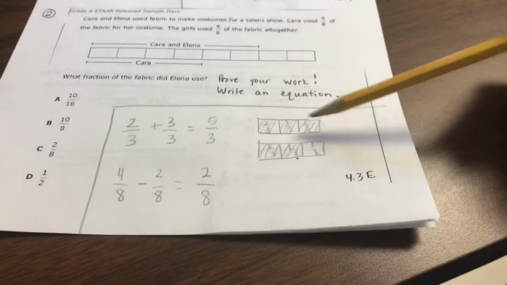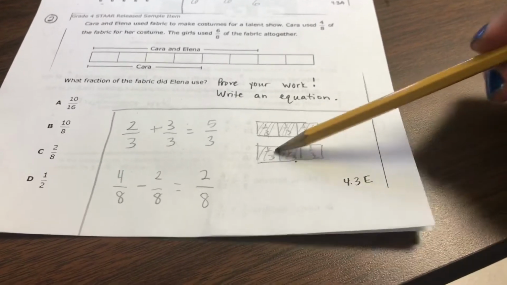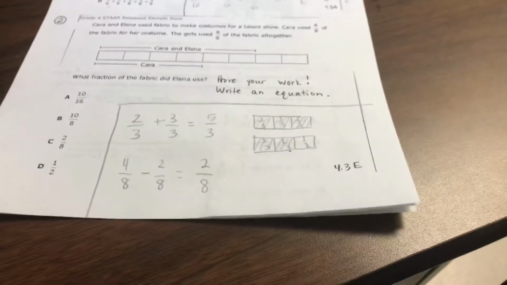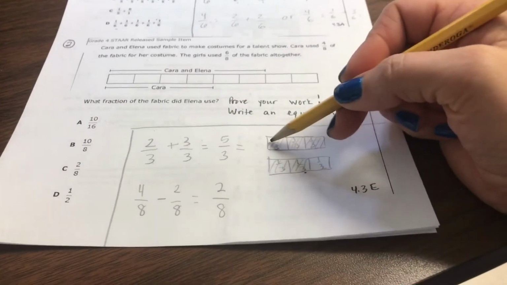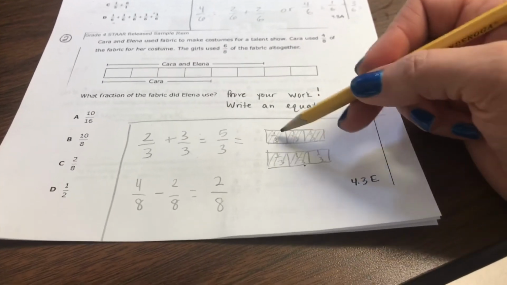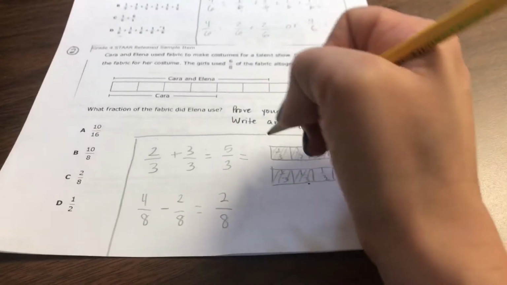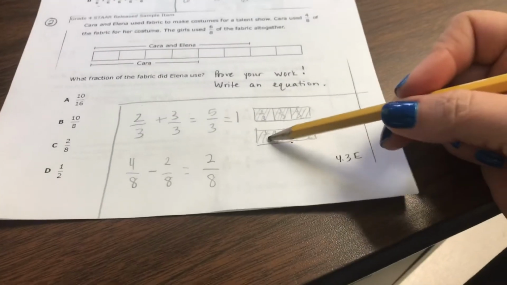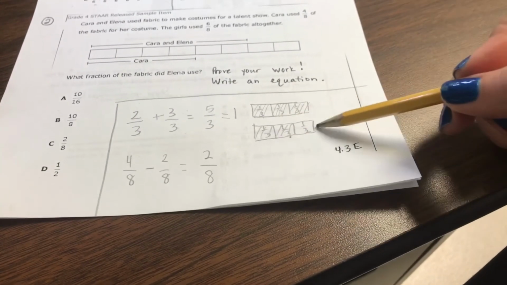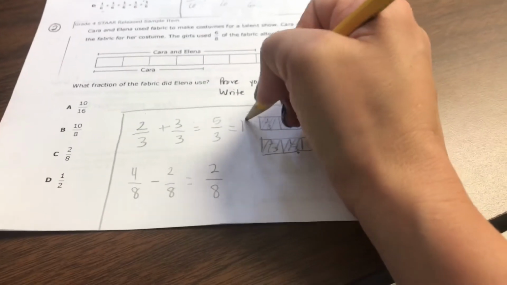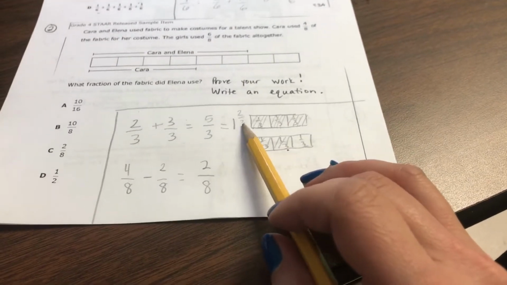Now when I look at my model, I can count all my shaded parts and know that I have a total of 5/3, which is also the same thing as having an entire whole, because if I've shaded 3 out of 3 equal parts, I've shaded that whole thing. And I have a leftover 2 out of 3 parts, or 2/3. So I could write 5/3 as being equal to 1 whole and 2/3. 1 and 2/3, that's a mixed number.